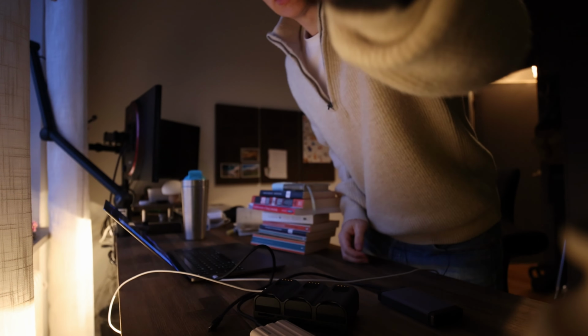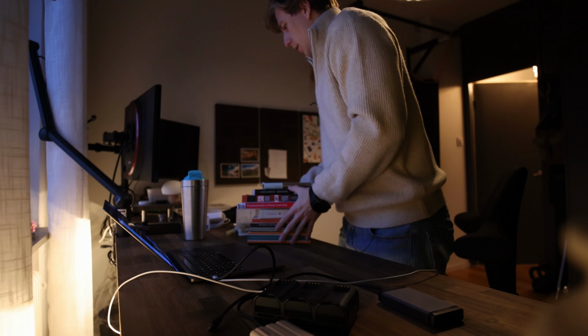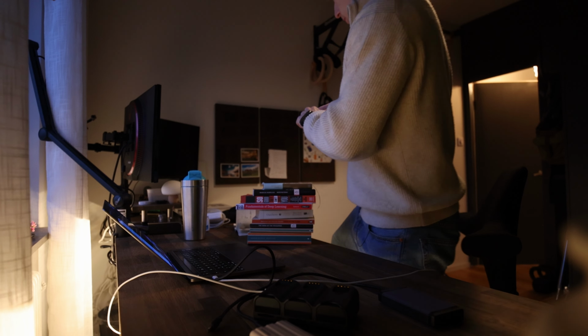And I have high hopes, but as I am very aware, there's a high possibility that this will be a lot more difficult than I think it should be. But we'll see. Okay, I think this is a pretty good spot.